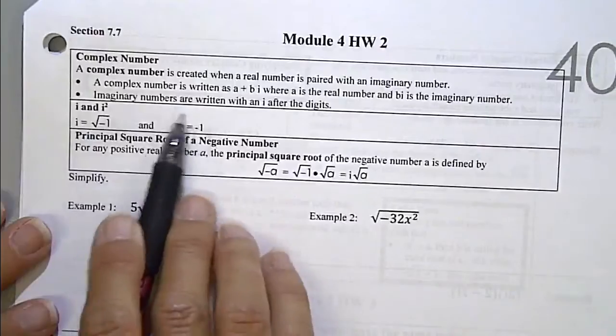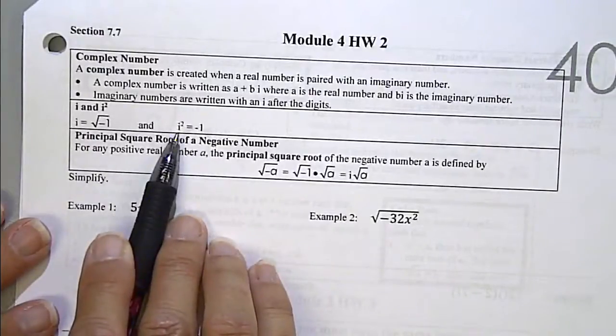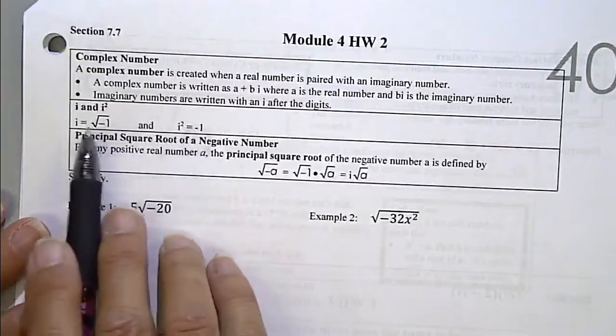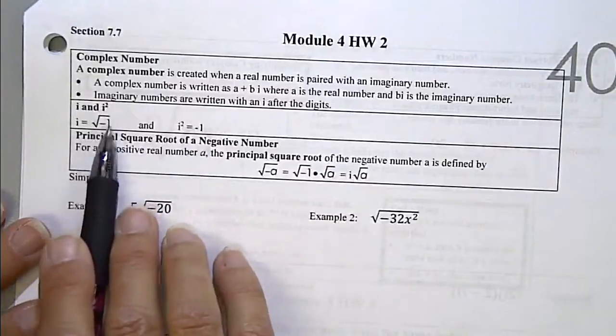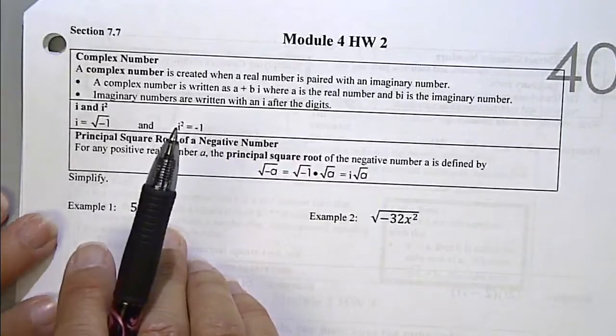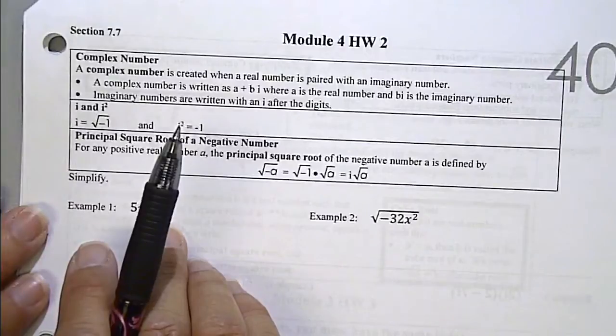Now, another thing to memorize is right here. i squared is going to be -1. So when you have an i squared, you can just replace it with a -1. If you have the square root of a negative number, you're going to pull i out of it, because you can represent i all by itself, and then you can work with the number that's under the radical, okay?